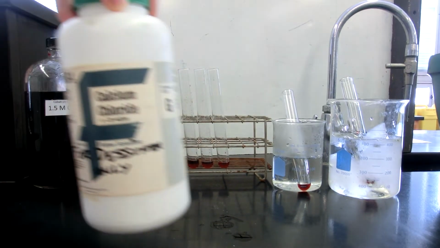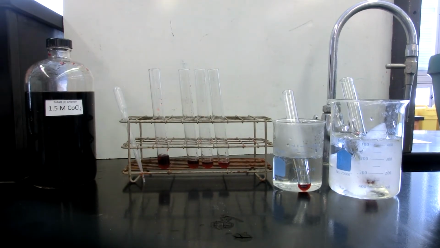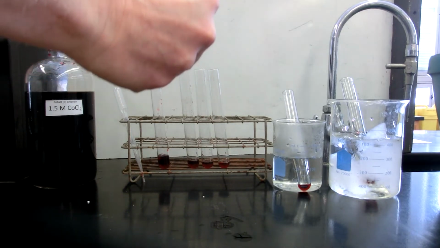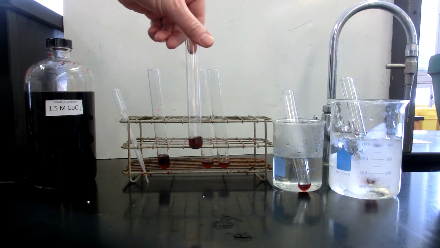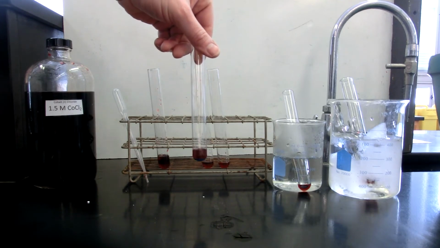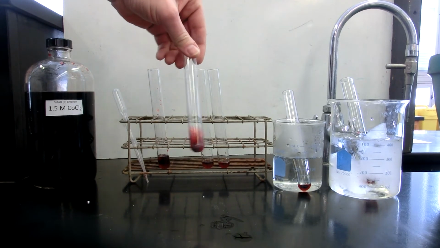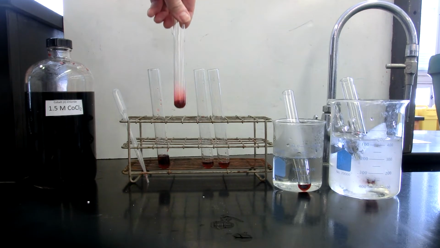In the first experimental test tube, we're going to be adding calcium chloride. I have a scoop of calcium chloride here, and I'll add those crystals to that tube. You can even already see that the crystals of the calcium chloride have a blue tinge on the outside of them. So we'll stir to try to get those to dissolve.